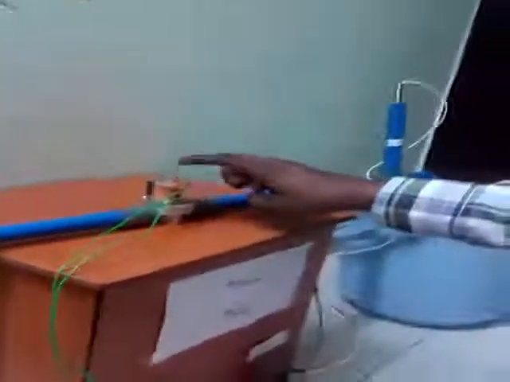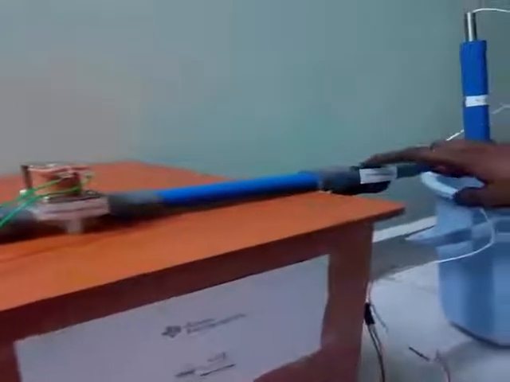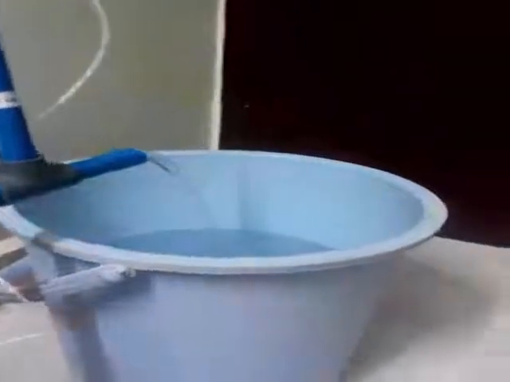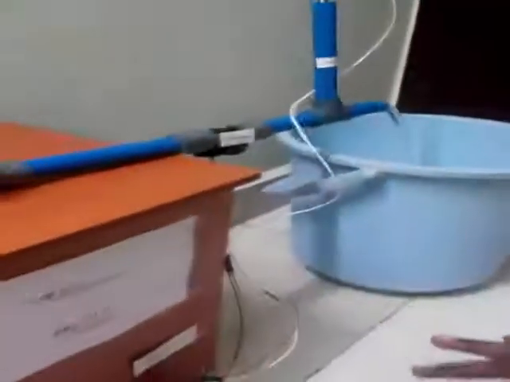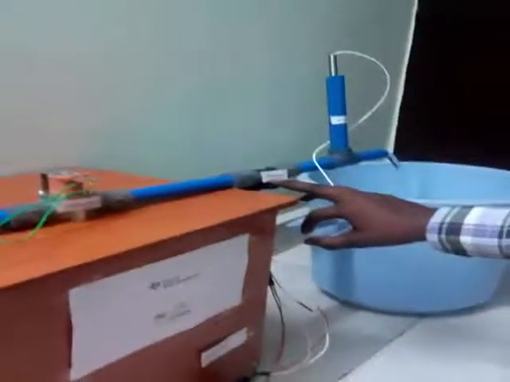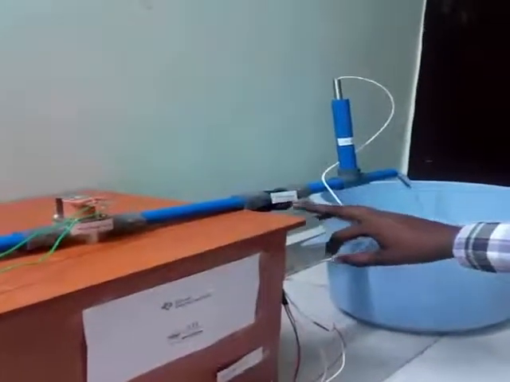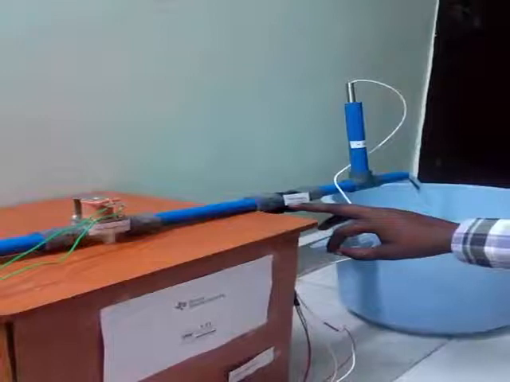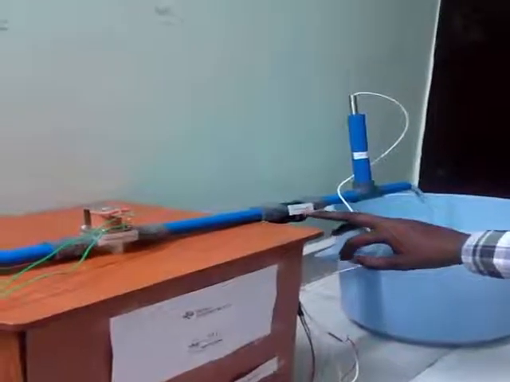The solenoid valve is switched on now, and the flow sensor and PT100 will measure the flow and the temperature respectively. Here what we have done is that we have hard-coded the value. The flow sensor should allow only 20 liters. That's a huge amount, but for demonstration we have set it so the flow sensor should allow 20 liters.